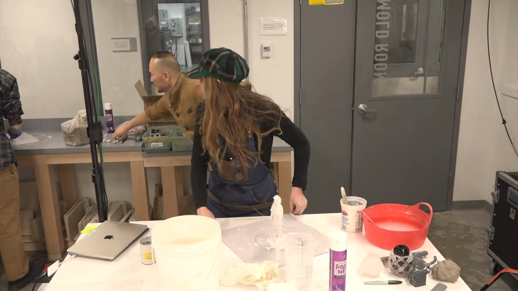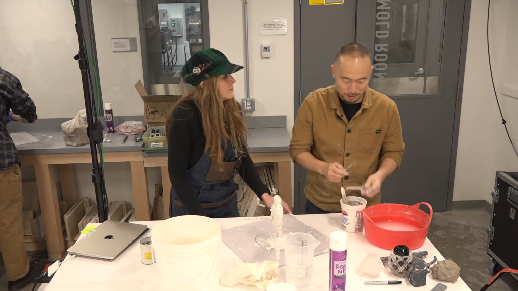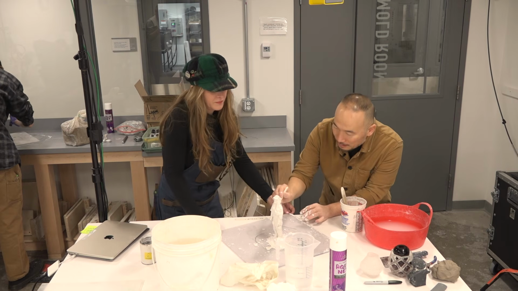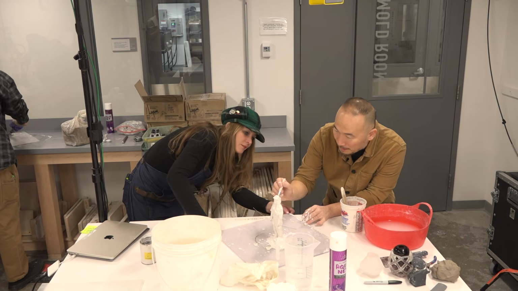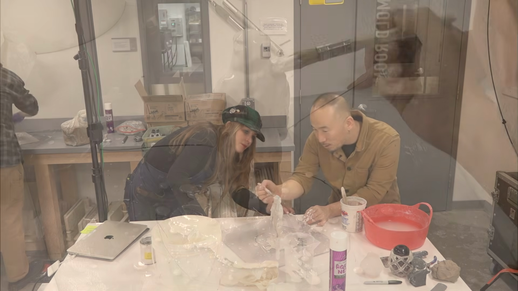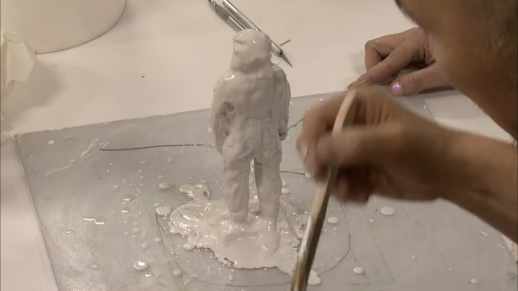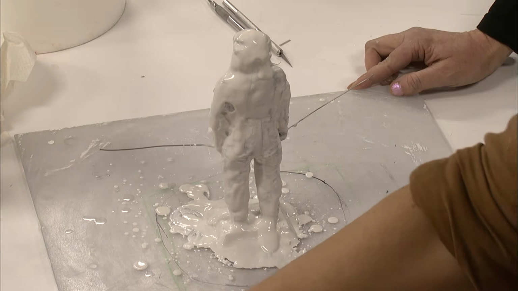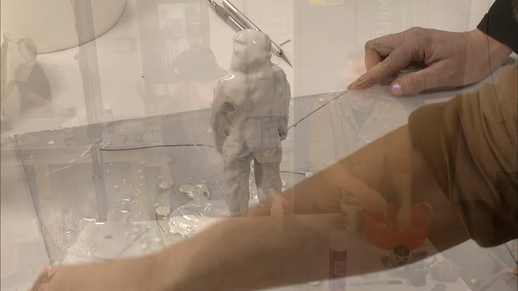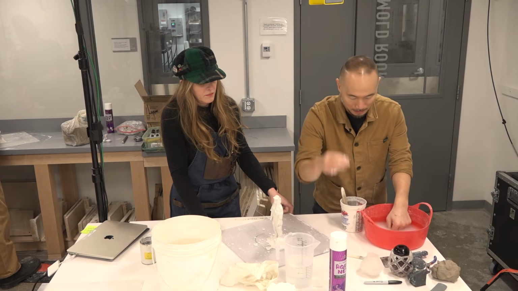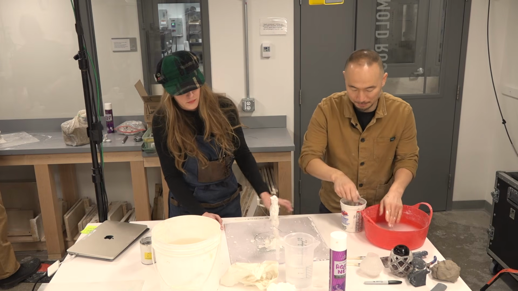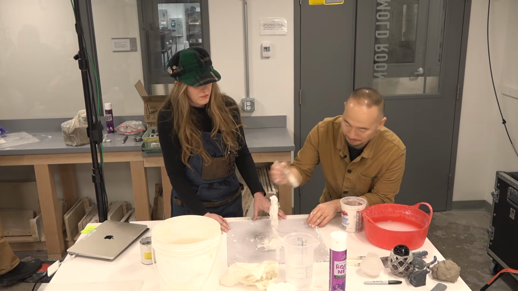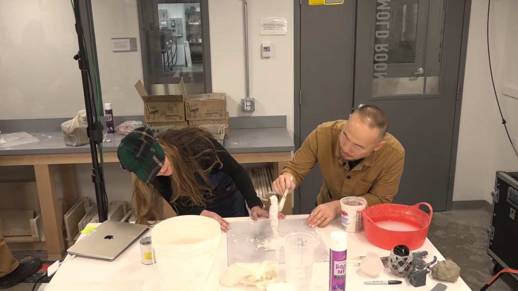Obviously, we can use a small brush too for that kind of fine corner. And also I like to clean my tools as I go, so you don't damage or waste your tools.